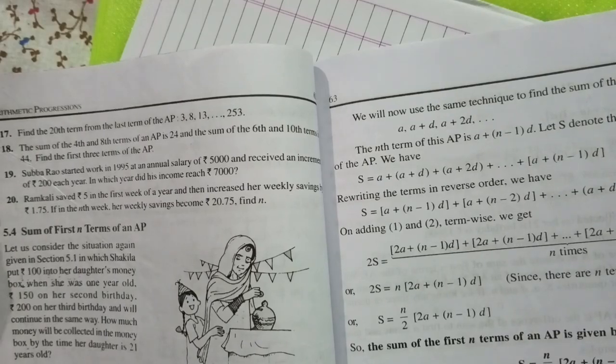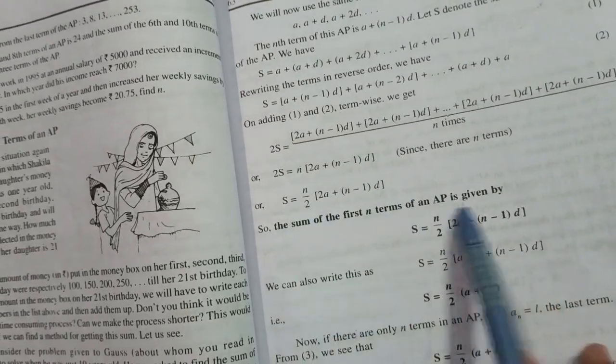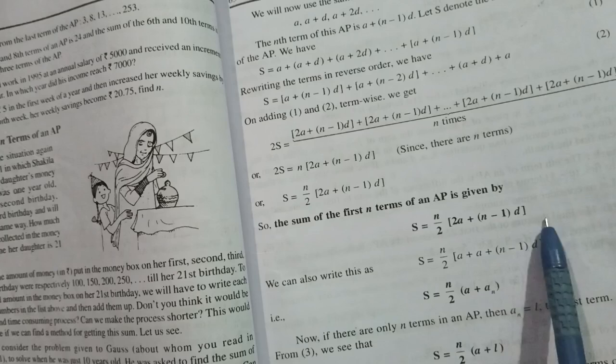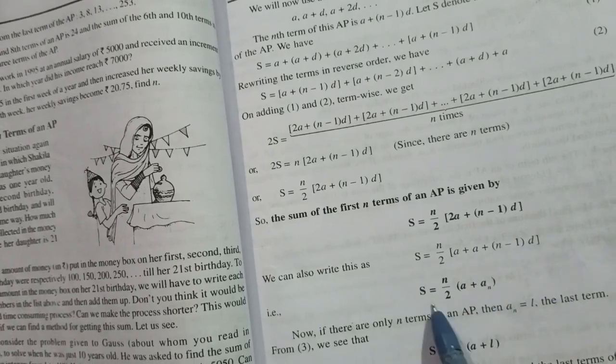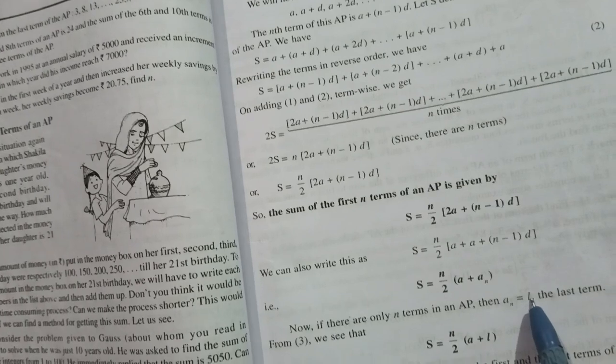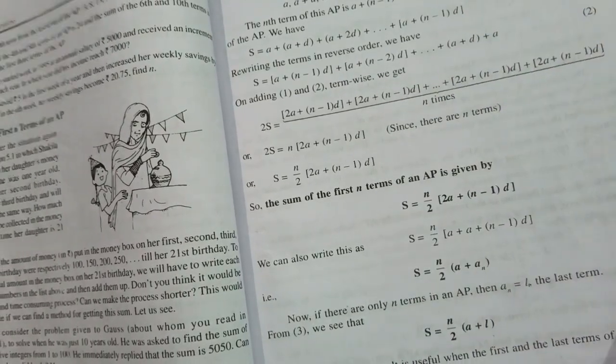And let us move forward in arithmetic progression. The sum of the first n terms of an AP: these are the formulas you need to remember. S is equal to n by 2 into 2a plus n minus 1 into d. And when they have given the last term, an, sometimes we represent it as l also, both formulas are the same itself.